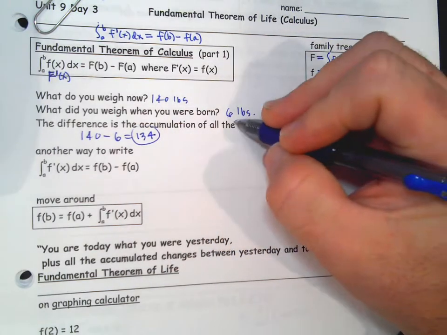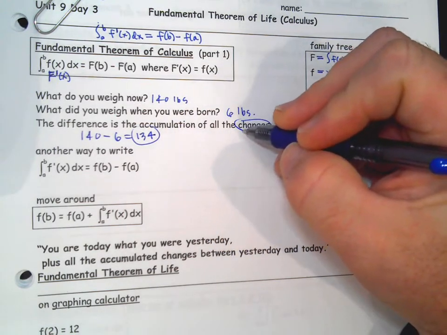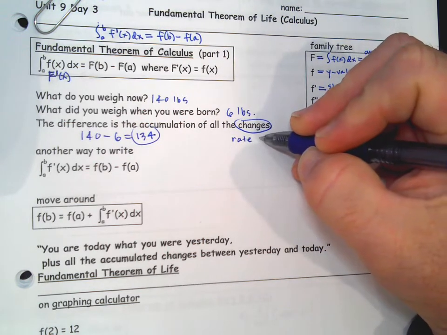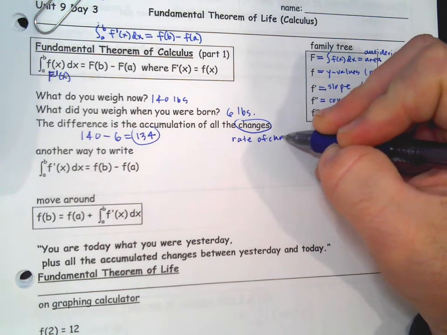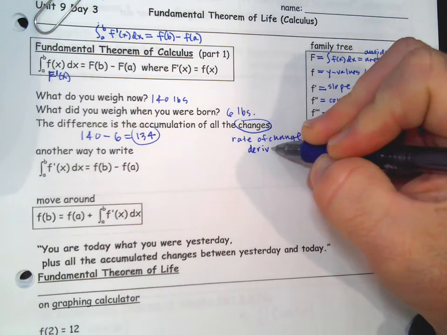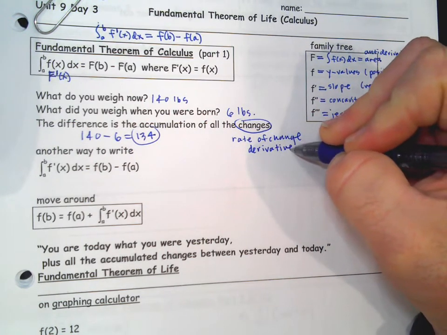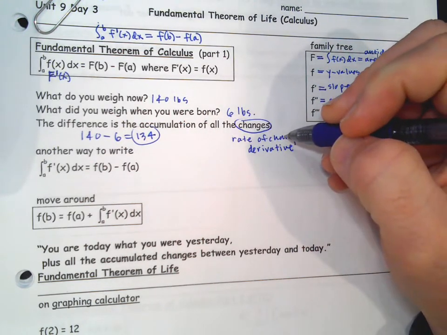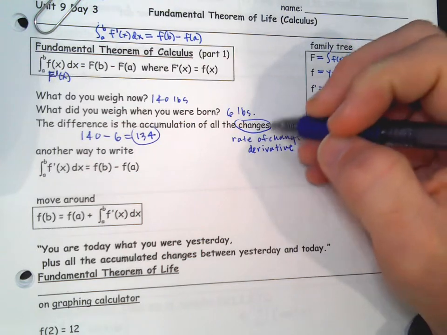Now, these changes, thinking in terms of calculus, are the rate of change. It's the derivative. So you could think of this as the accumulation of all the changes, which is really just keeping track of the derivative.